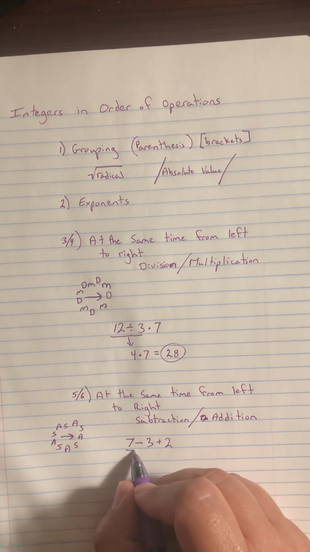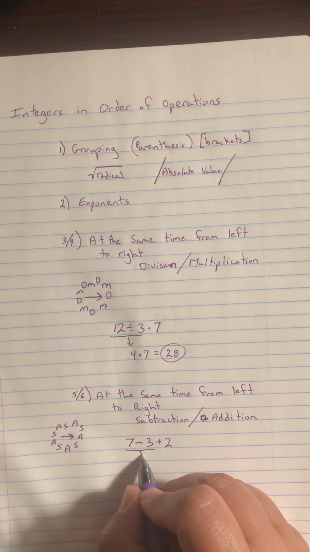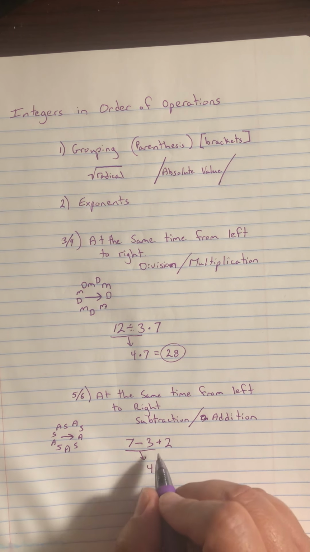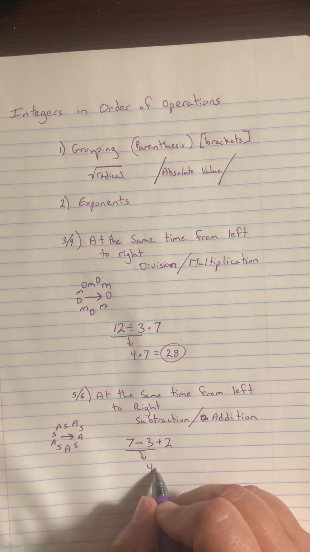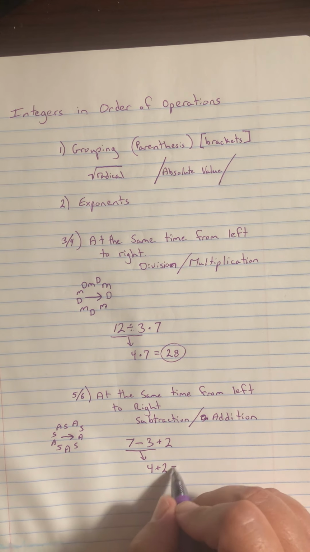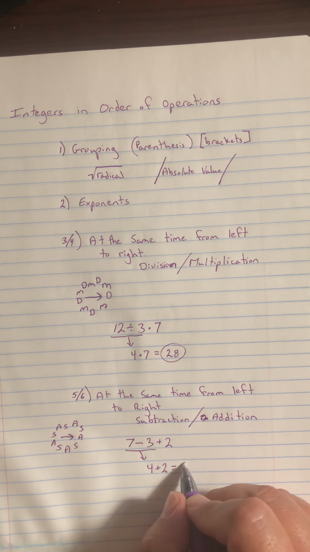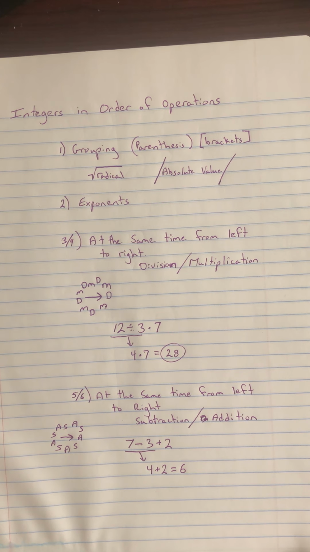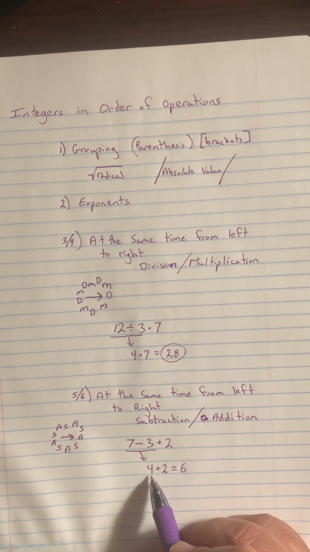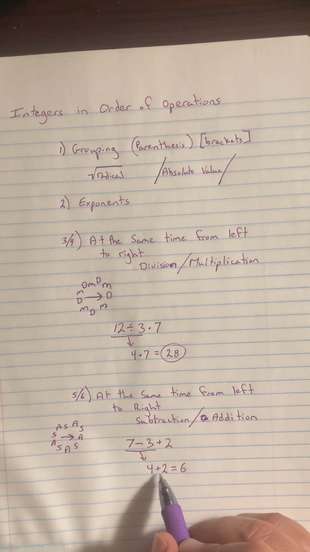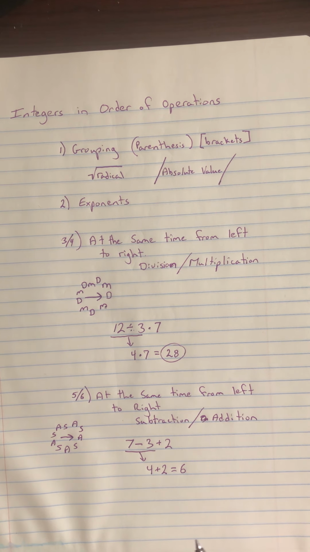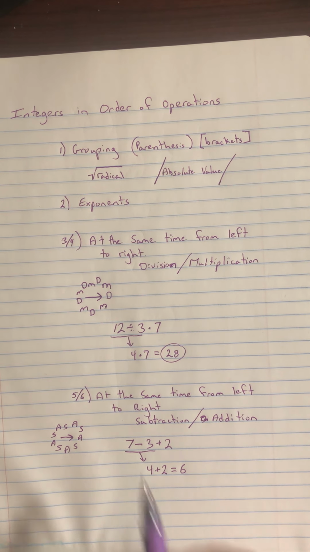So we get, because we're going from left to right, this will give you 4. And then plus 2 will equal 6. 7 minus 3 is 4. Now I can do the add 2 and I get 6. If you did that in the wrong order, you would end up with 2, which would be incorrect. Okay, you have to do it from left to right. So be real careful with these things.